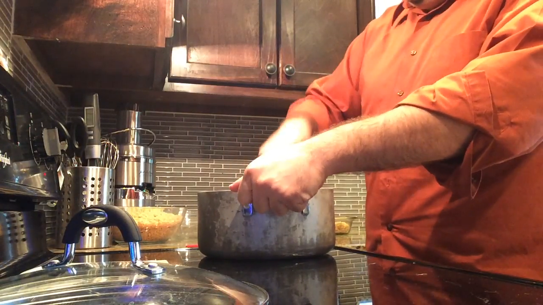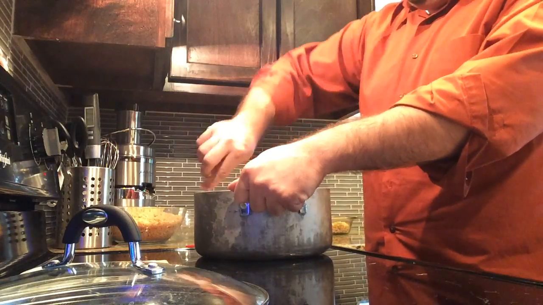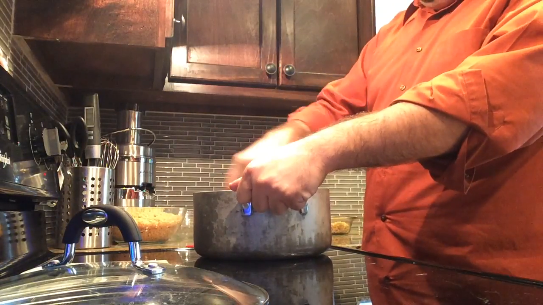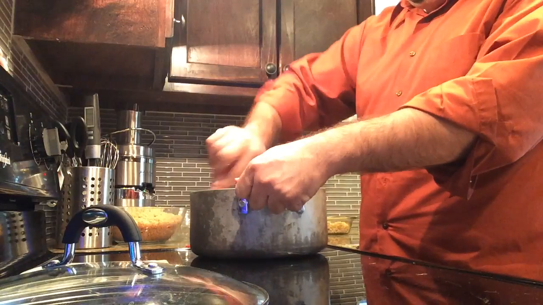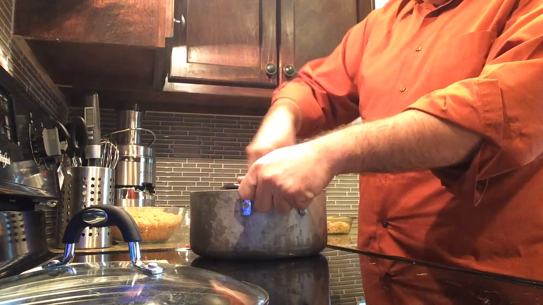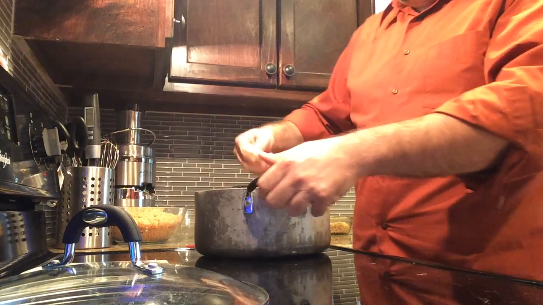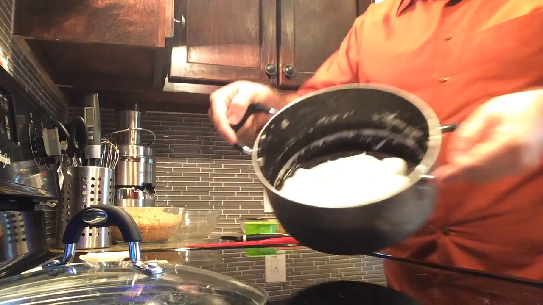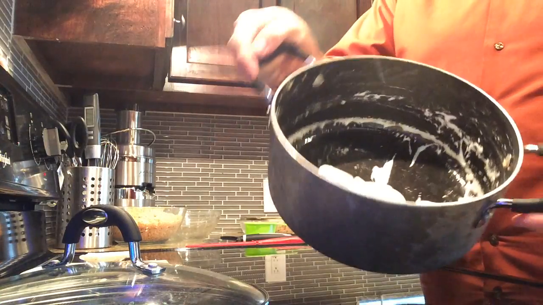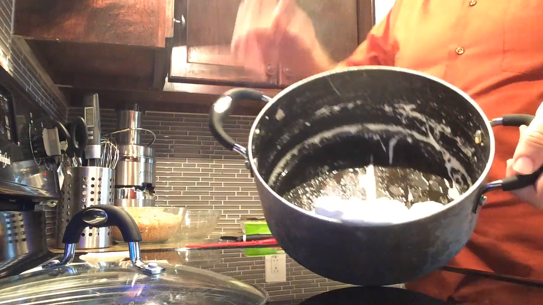Then after we gathered all the ingredients, we first melted down the butter. We put in our 40 marshmallows, and that's where we are now. So, you can see the marshmallows are becoming nice and soupy.